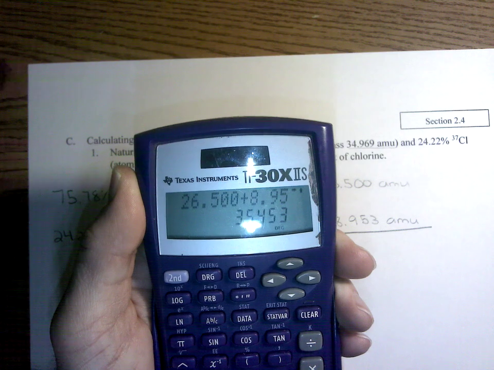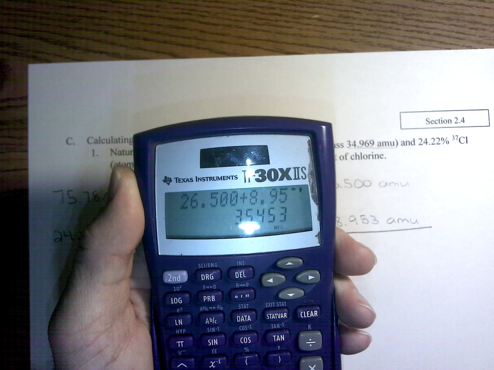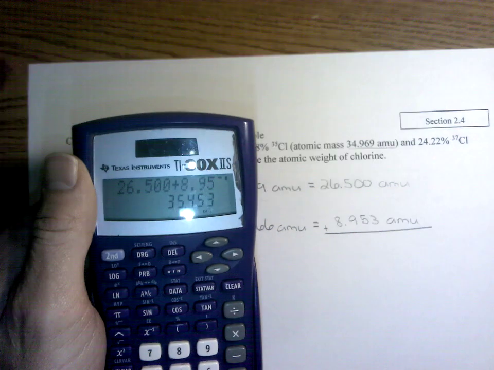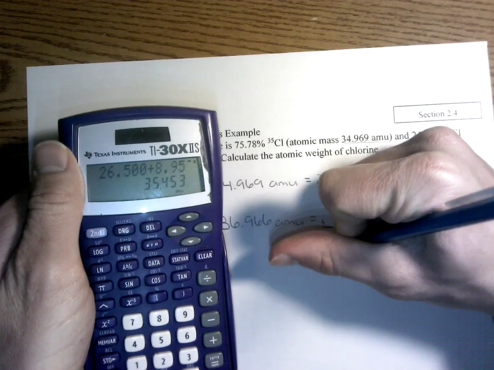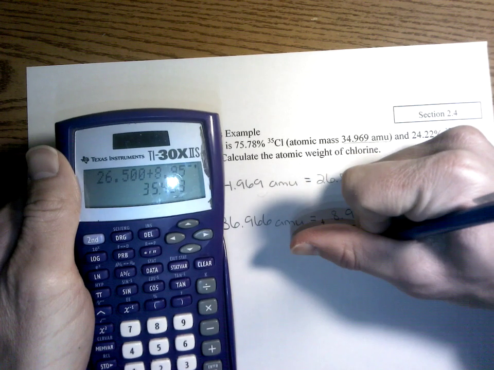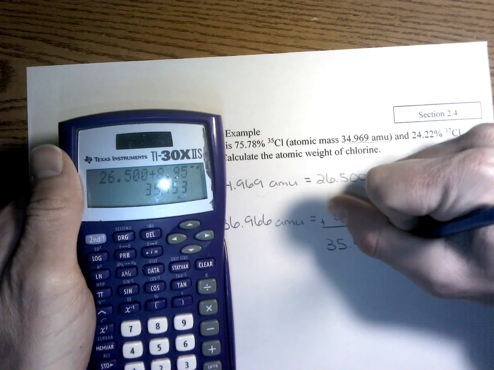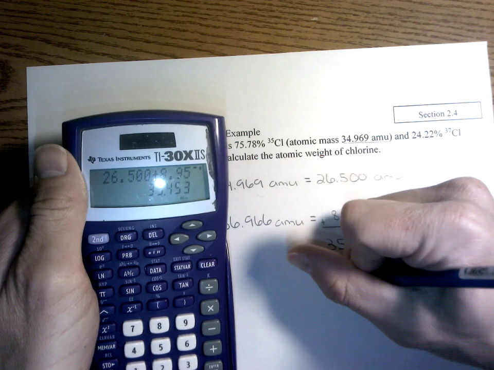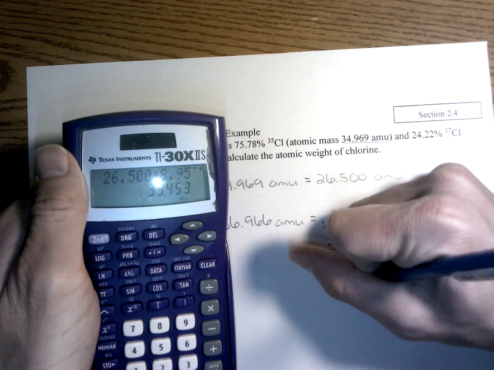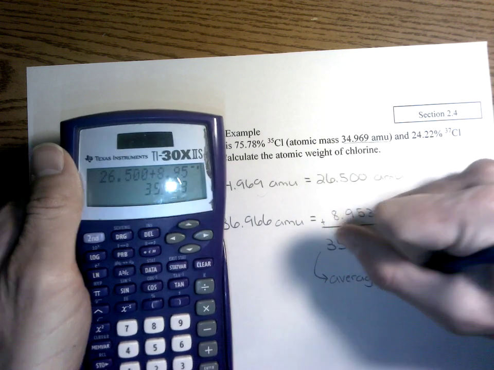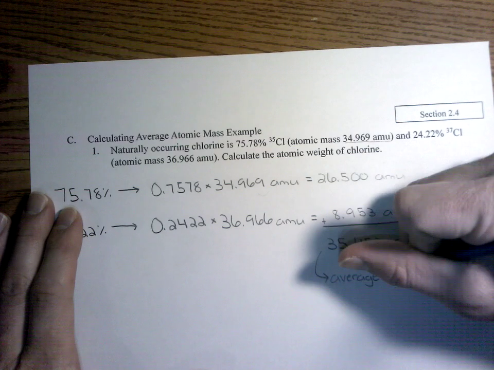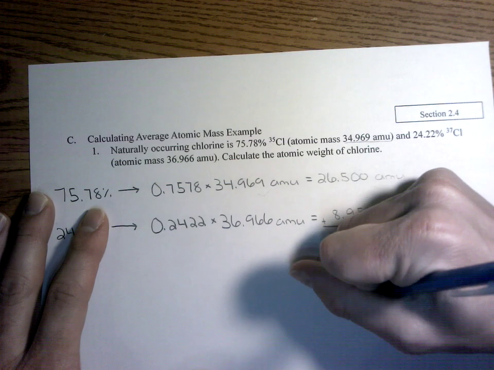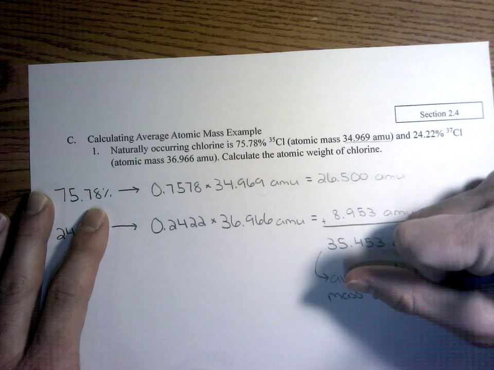All right, so now what we do here is we write this value down, and so this becomes 35.453 AMU. And this right here is the average atomic mass of chlorine.